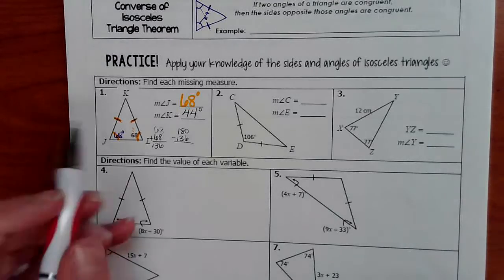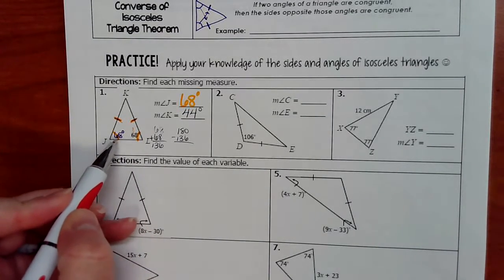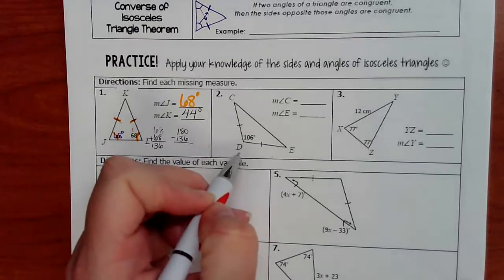And that's it. So if you're given one base angle, you're basically given both. So just be careful with that. Number 2.